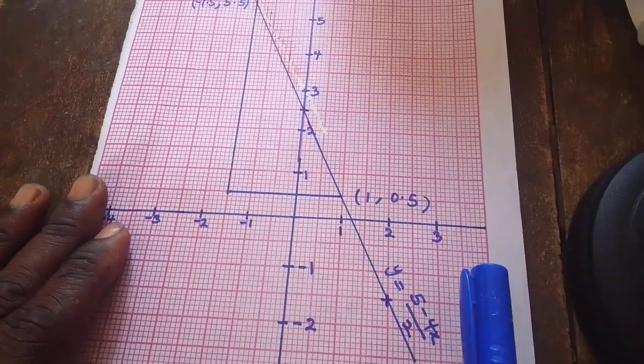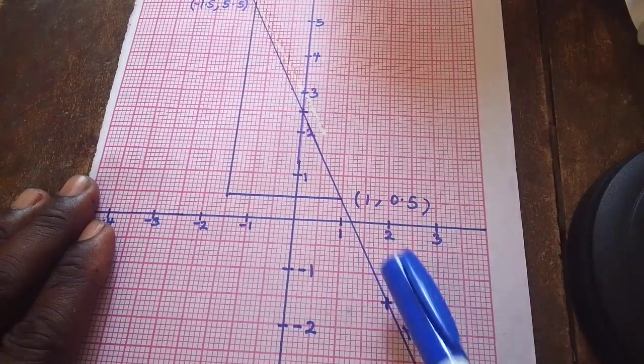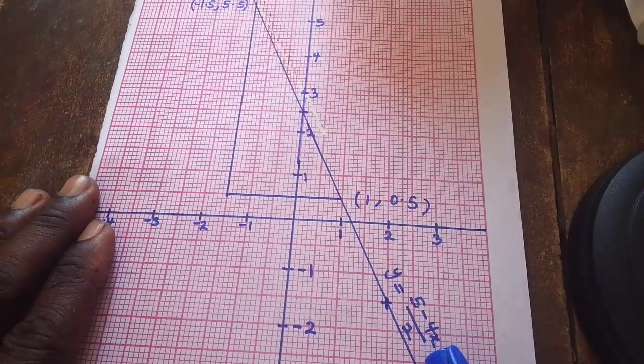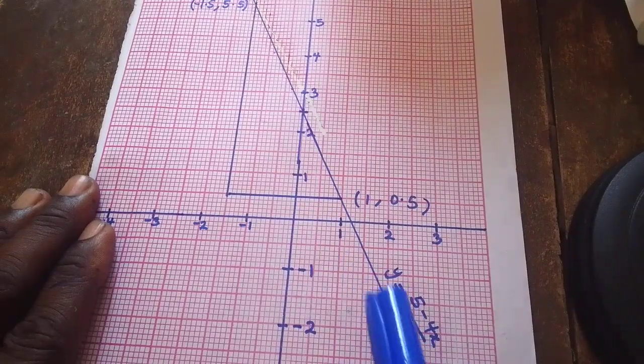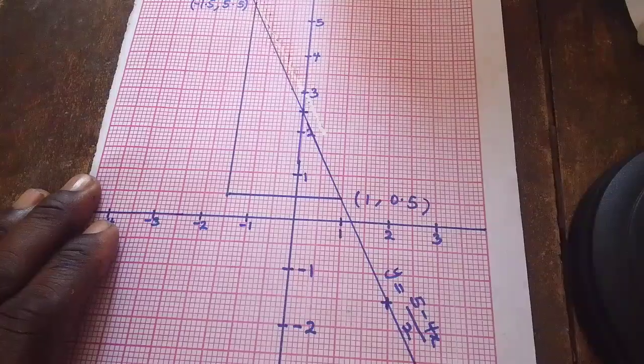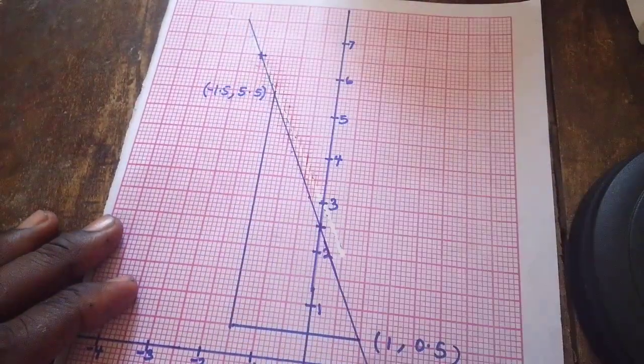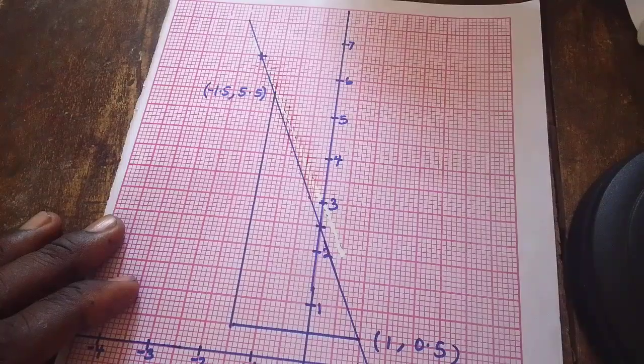Please always remember, whenever you draw a graph, always write the line or the equation you are drawing on it. So this is a graph for y equals 5 minus 4x over 2. Now, we've been able to draw the graph. So you want to find the gradient of the graph.